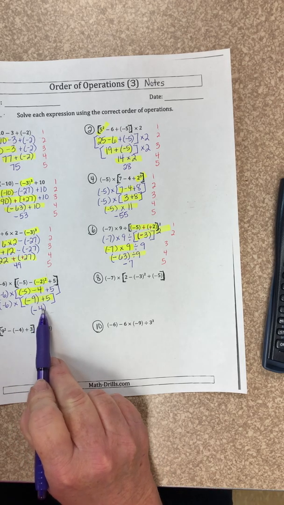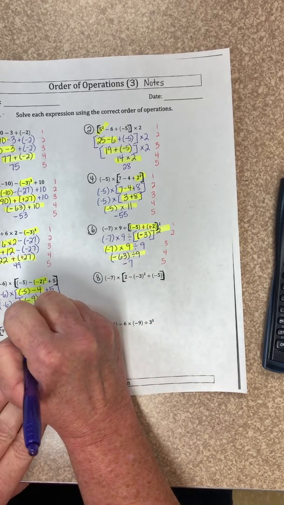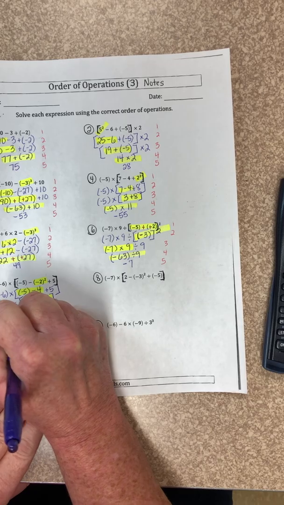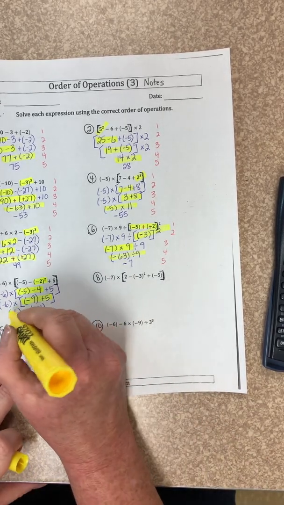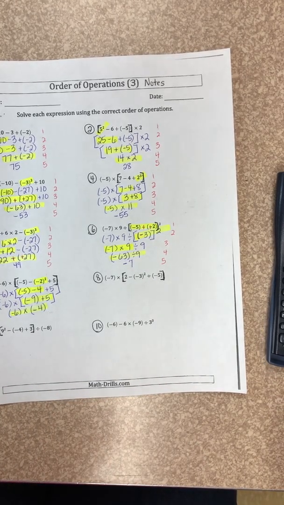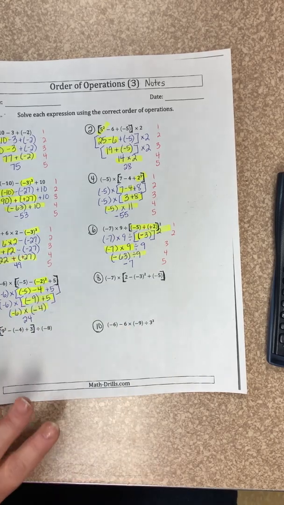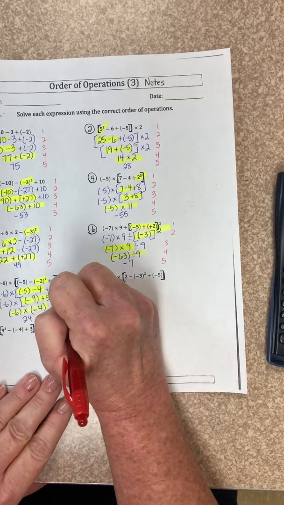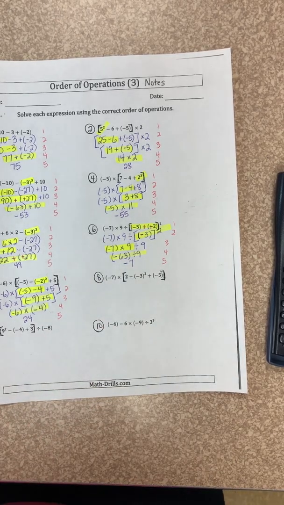That's -4, and we're protecting with the parentheses. But let's bring down the times and the -6. Next, we're going to multiply. -6 times -4 is a +24. That's our answer. So let's number 1, 2, 3, 4, 5 lines of work.